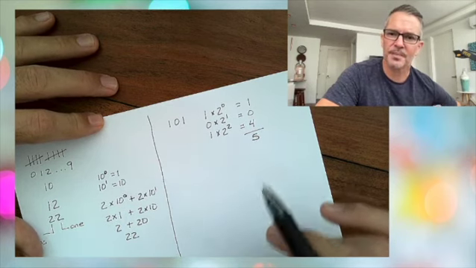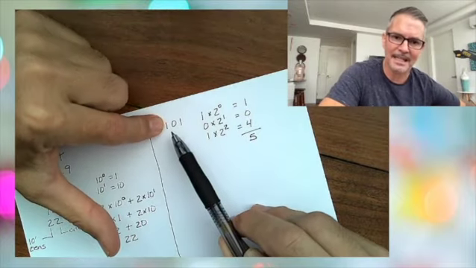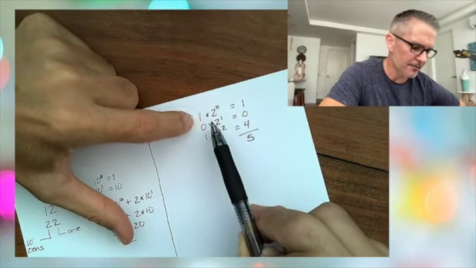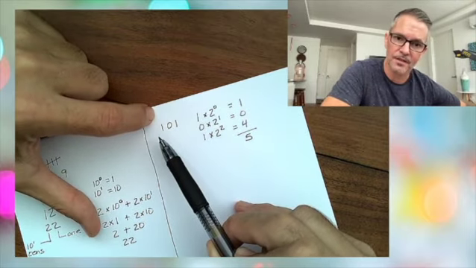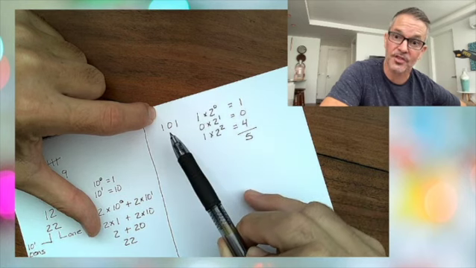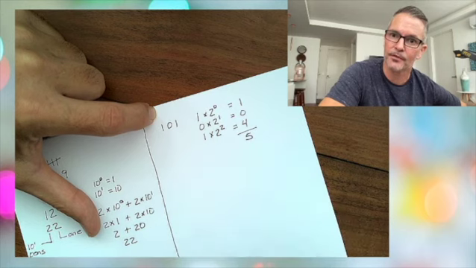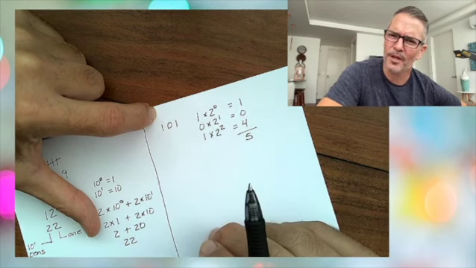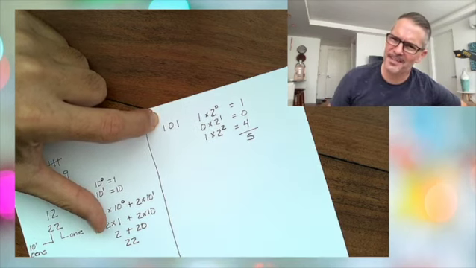What I want to do is spend a minute discussing how I can take any binary number and convert it into a decimal number. I take each of the positions and multiply them by the power of 2 that the position represents, and I come up with the decimal number. How do I come up with a binary number if I have a decimal number in front of me?